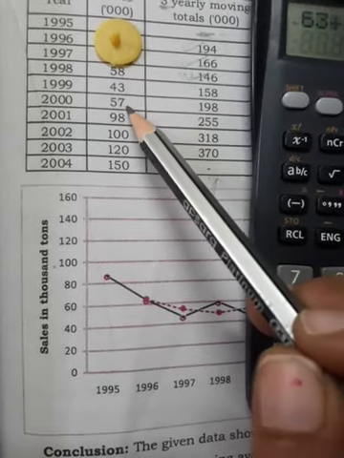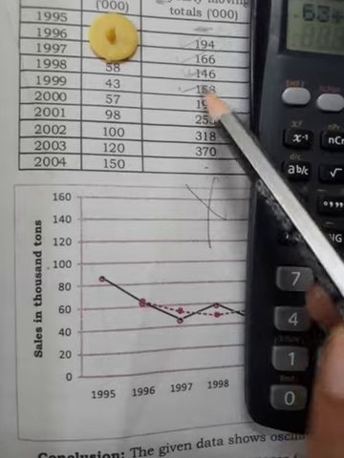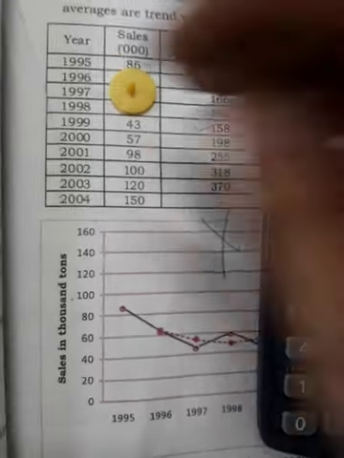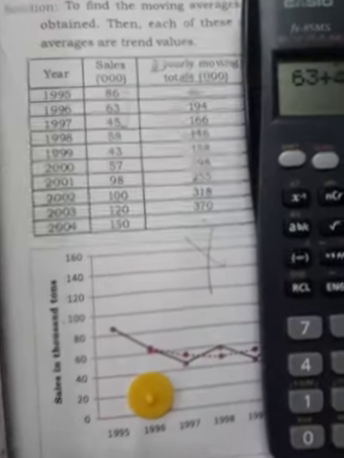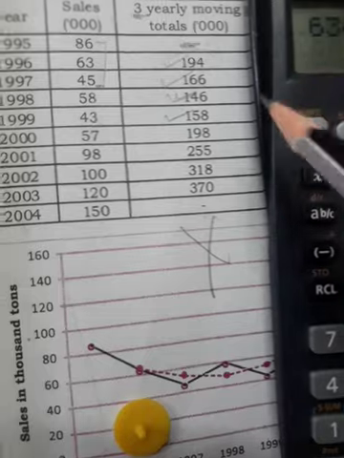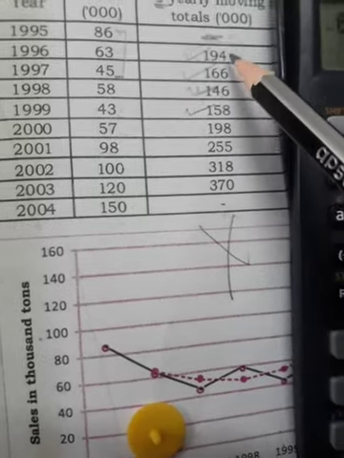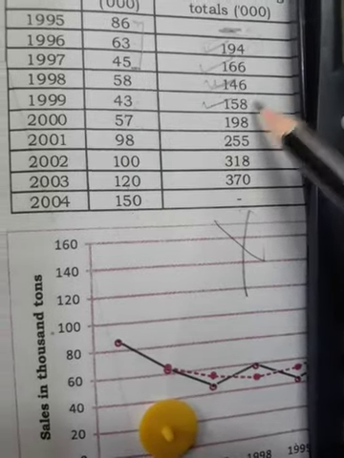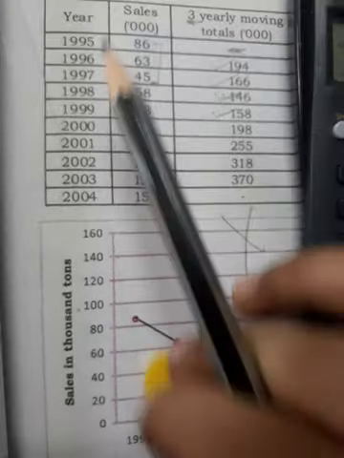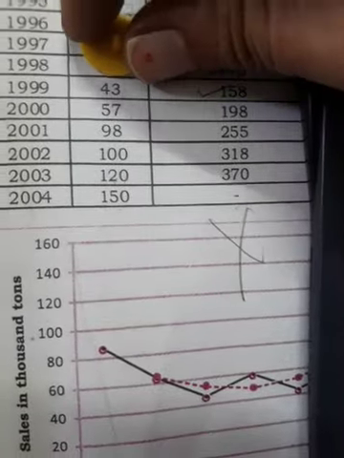58, 43, 57. You add and write 158, and you close one number. If you remove this one, you get confused about which 3 you need to add, but it is simple. How many numbers have you written here? 1, 2, 3, 4. So till 58 you need to close.